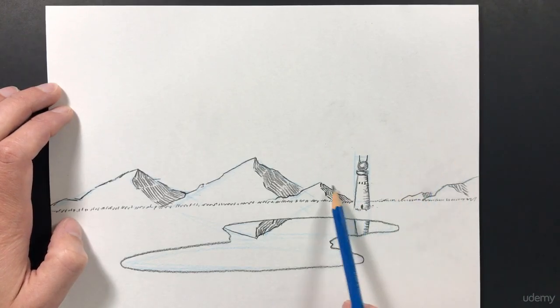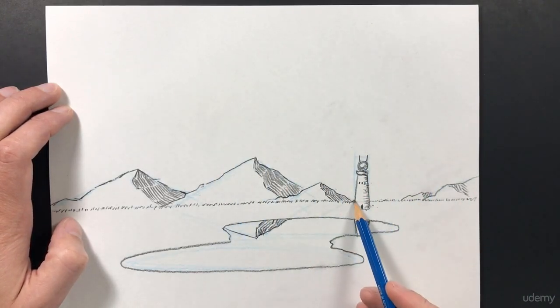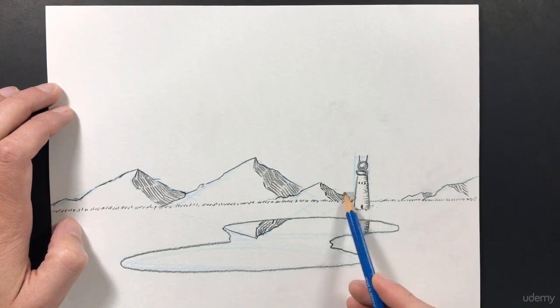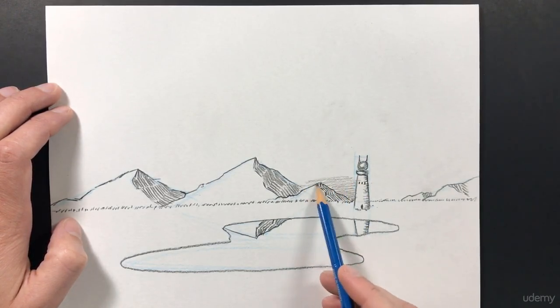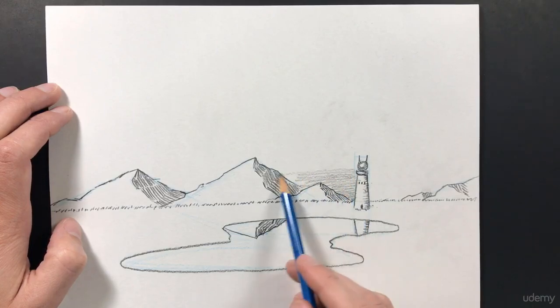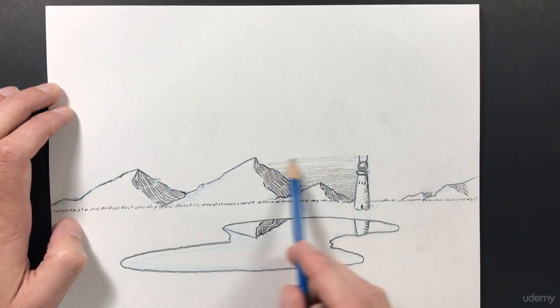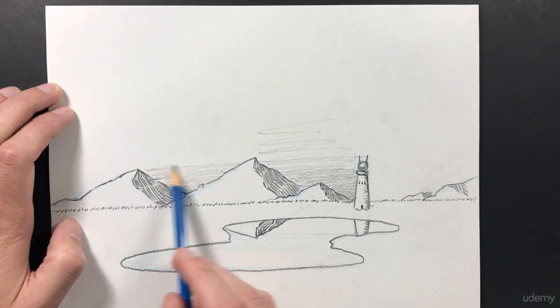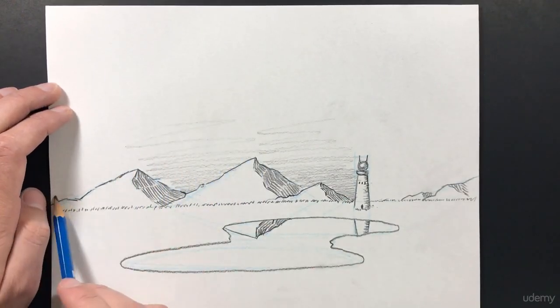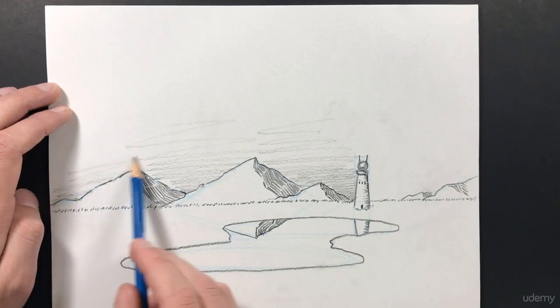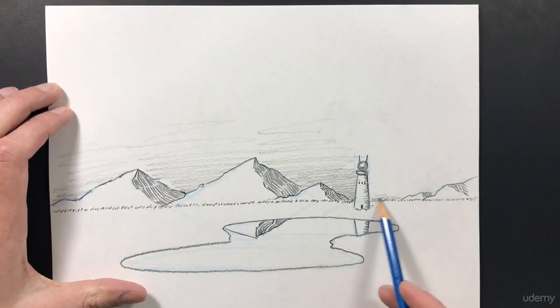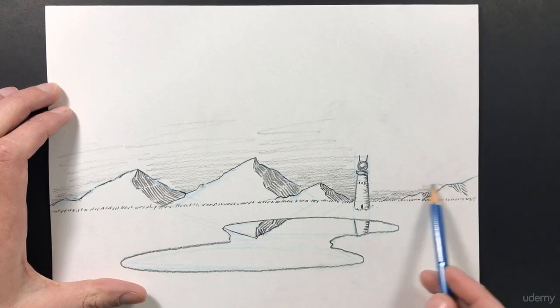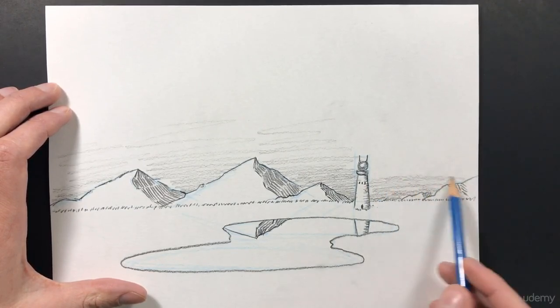Next, let's go ahead and add in a darker gradient in our sky. This is just going to make our background look a little bit more interesting, and you'll see here in a second we're going to add this into our reflection in our water, and it's going to make our reflection look a lot more realistic, and you'll see why in a second.